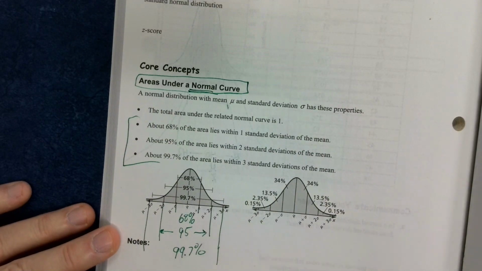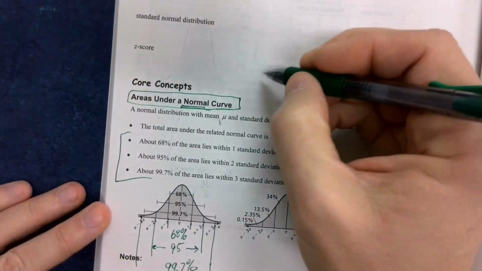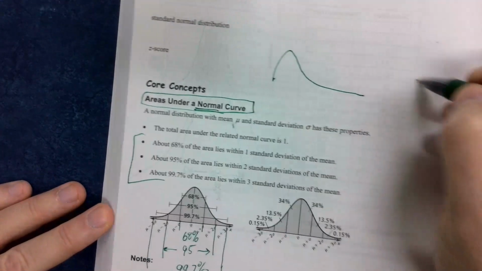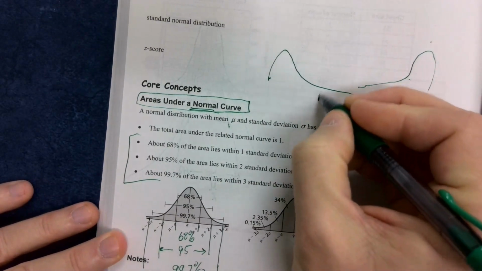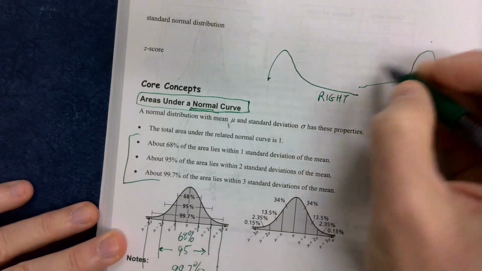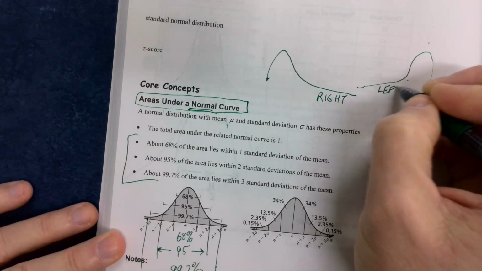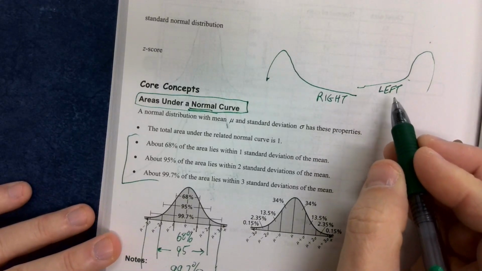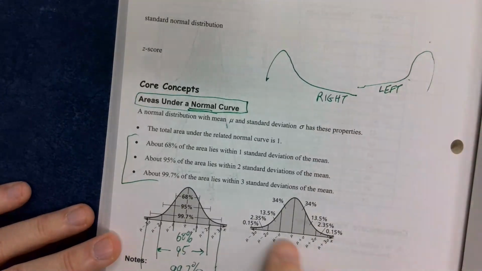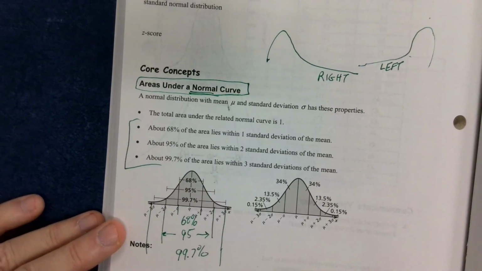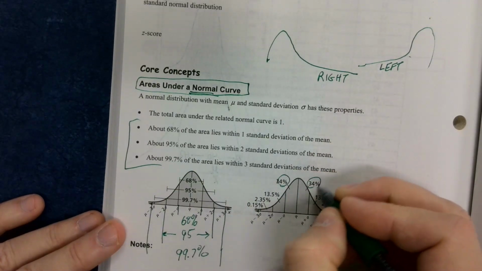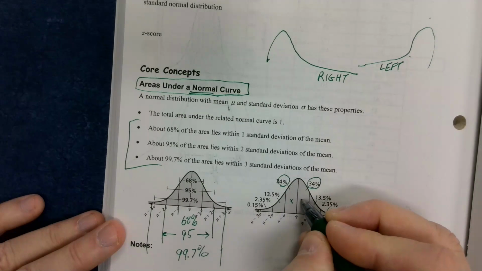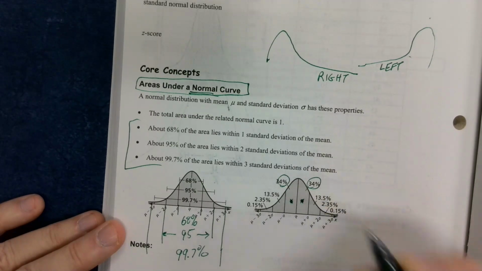Again, not skewed, right? We can't say that this is true for data that looks like this or data that looks like this, right? That's skewed either to the right, this is right skew, or skewed to the left. This is left skewed. But it does work for stuff that's normal, like this, okay? So how do those percentages work out? Well, if there's 68% in the middle, that means that there's 34% in each one of these two halves, okay? Each one of those two halves.